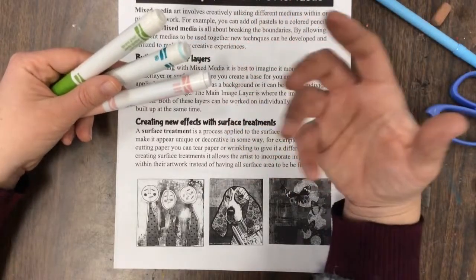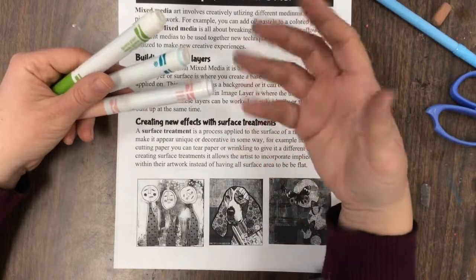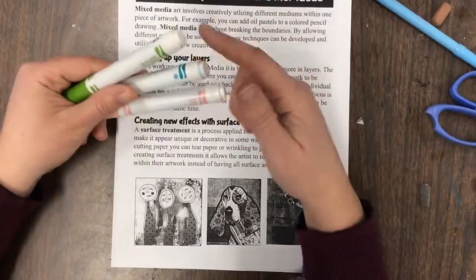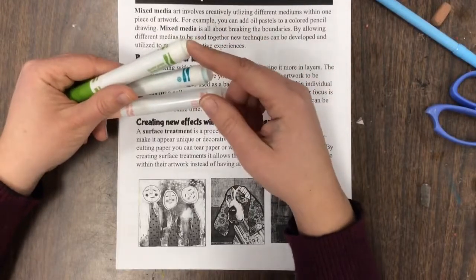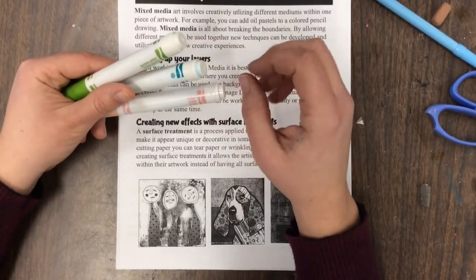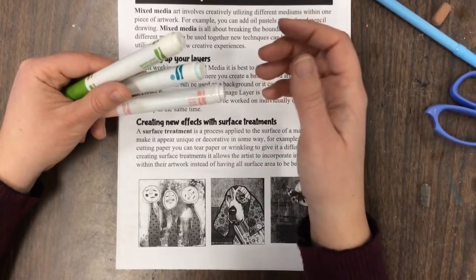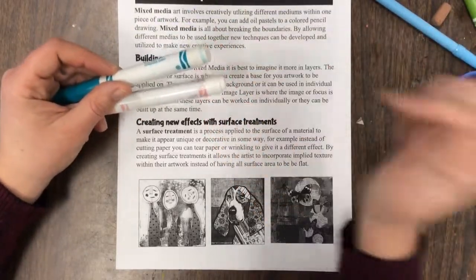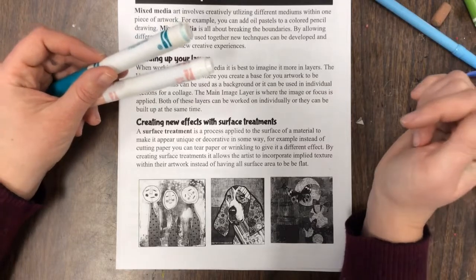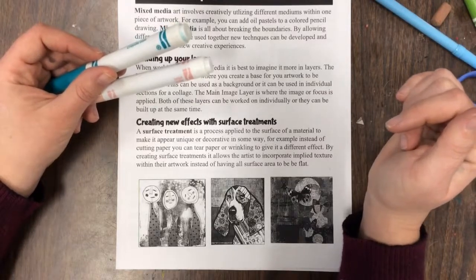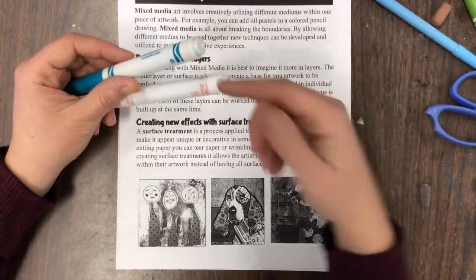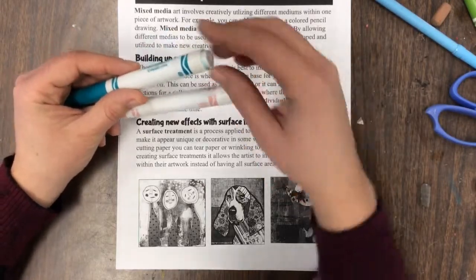The main image area, which is the next one, okay, is where the image or the focus is, where you're going to put your drawing, all right? What is it going to be? This is where that layer is, all right? Now, there is another layer that I don't have here. These are accents. These are any kind of things that you want on the very top, all right? But for the most part, we're going to be working with just two. Okay? Both of these layers can be worked on individually or they can be built up at the same time. All right.